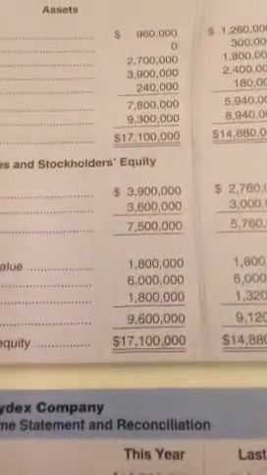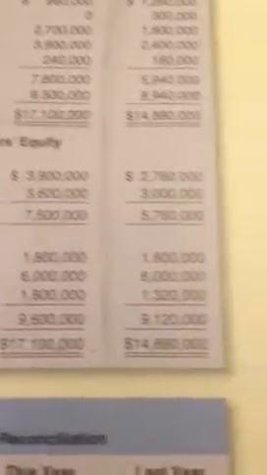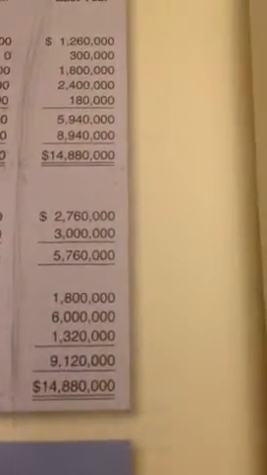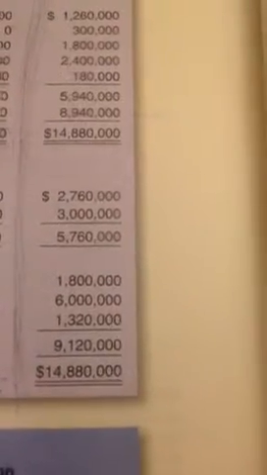Together, total liabilities equal 38.7. Make sure you double check your answers. It'll be 7,500,000 divided by 17,100,000 for this year. Last year is 5,760,000 divided by 14,880,000.